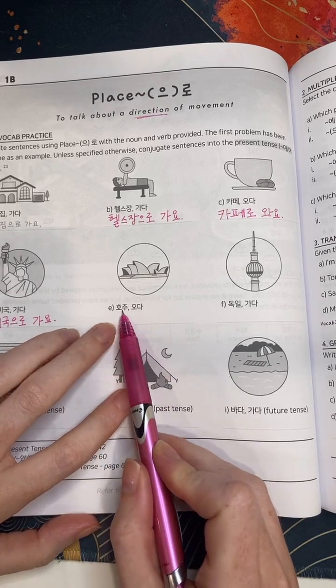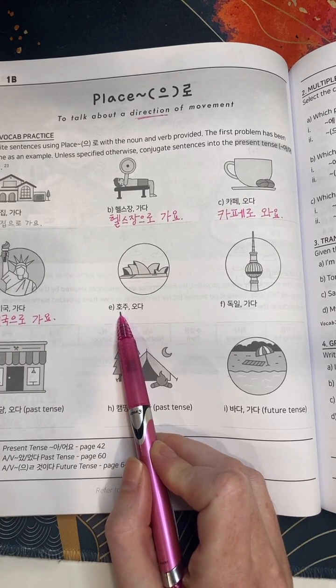Hoju and oda. Does anyone know where Hoju is?